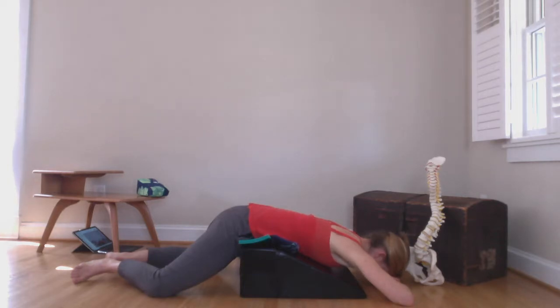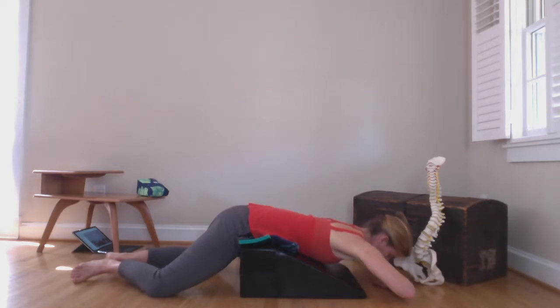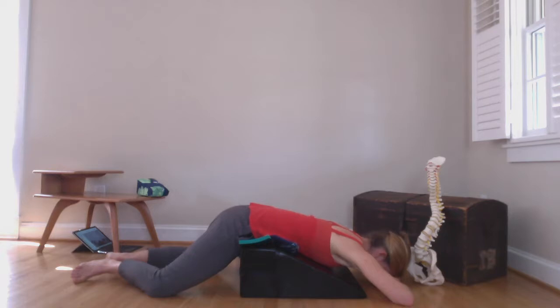Again, inhale. Exhale, butt, ball, 2-year-old. Lift the elbows, reach them away. Last time, inhale. Exhale, butt, ball, 2-year-old. Lift the elbows, reach them away, and your head goes down on top of your hands.